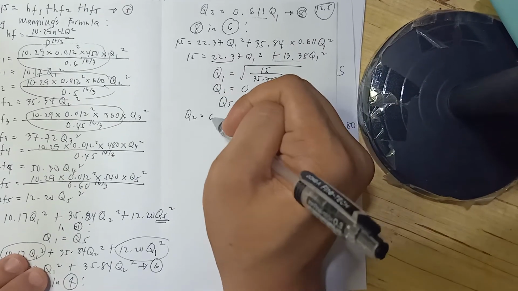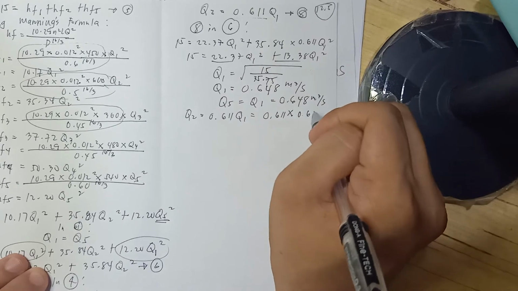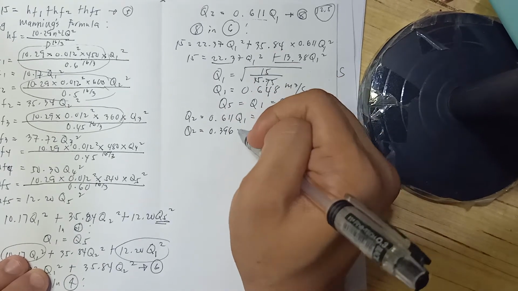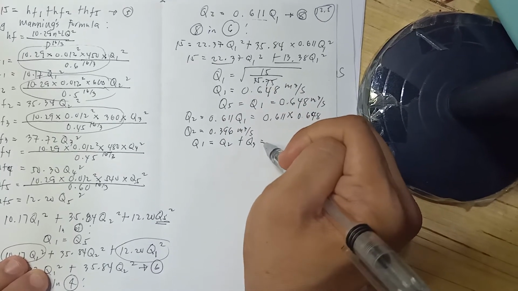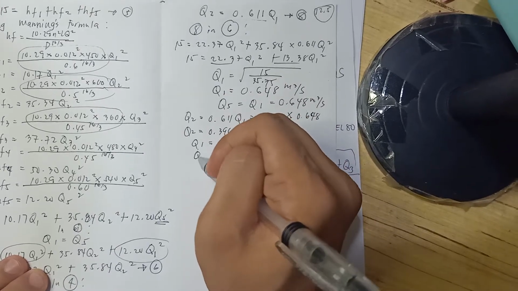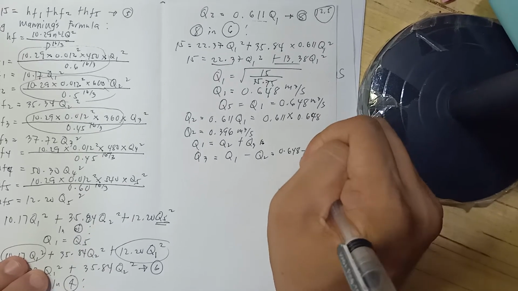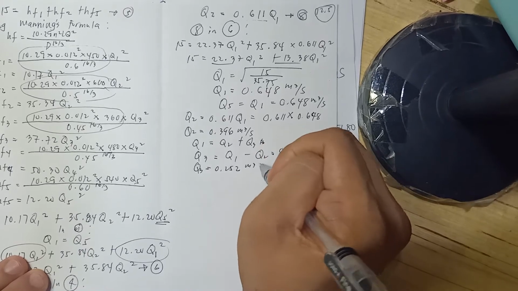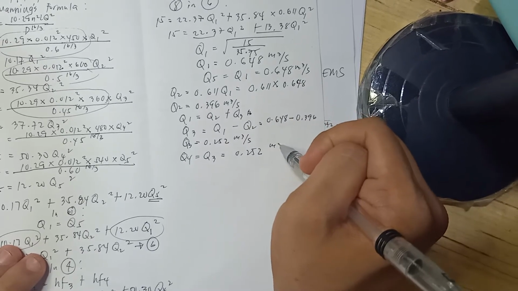Q sub 2 equals 0.611 Q sub 1, which equals now 0.611 times 0.648, or Q sub 2 is 0.396 cubic meter per second. Q sub 1 equals now Q sub 2 plus Q sub 3, no? We are looking for Q sub 3. Q sub 3 is Q sub 1 minus Q sub 2, or 0.648 minus 0.396. Q sub 3 now is 0.252 cubic meter per second. So Q sub 4 equals Q sub 3, 0.252 cubic meter per second.